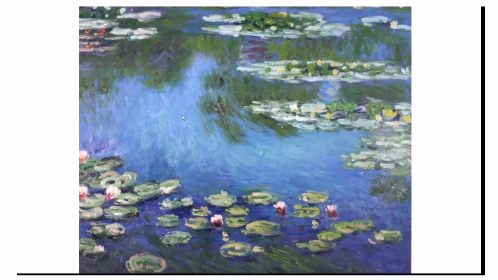The water, as you've noticed, is not just white. It's not just blue. It's got dark blues, it's got light blues, it's got greens because these are the reflections of the trees on the other side of the pond. So there's a whole lot of colors that go into an Impressionist work of art.